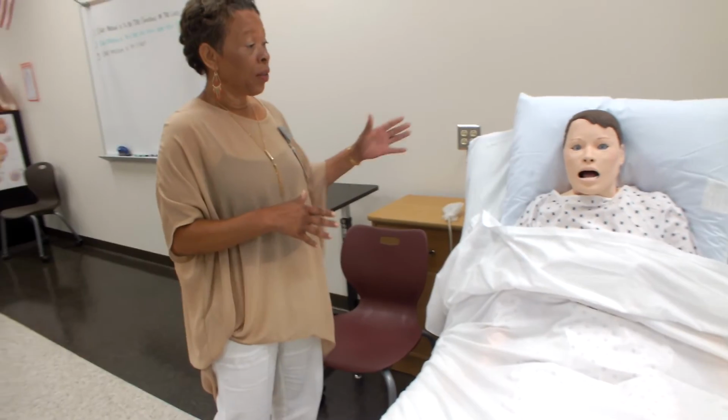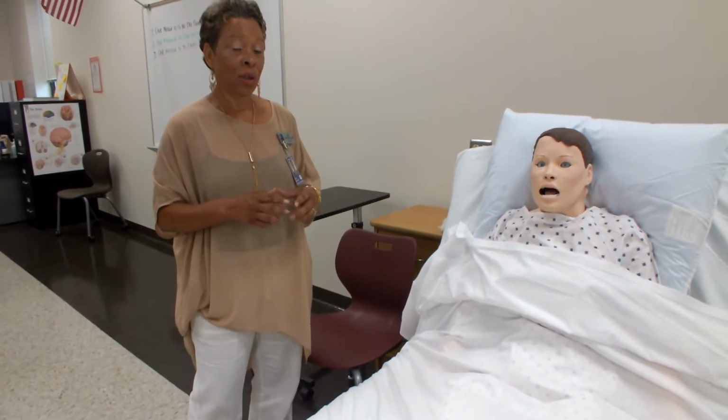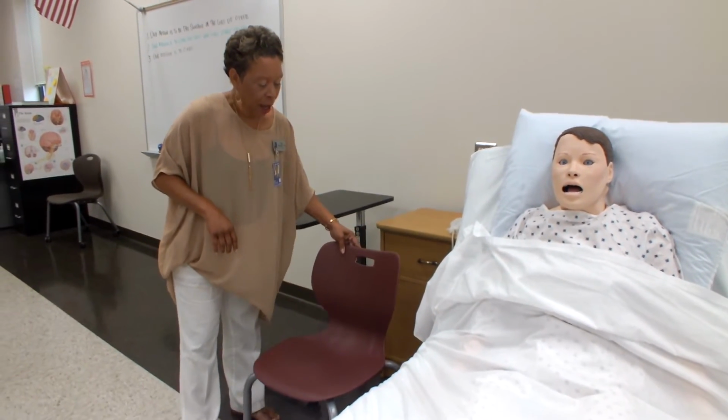So actually, the raising of the head of bed to a high Fowler's position is the critical element in this skill, okay? So you want to make sure that you don't give the NAE any room to question whether or not you have raised the head of bed to a high Fowler's position, okay? Now I'm going to talk to you about the chair.